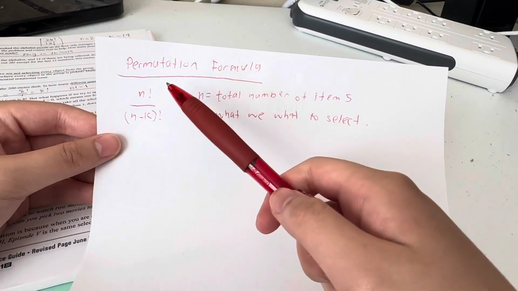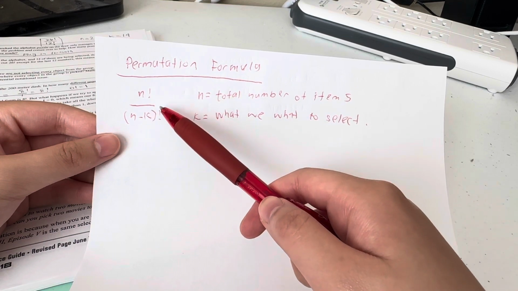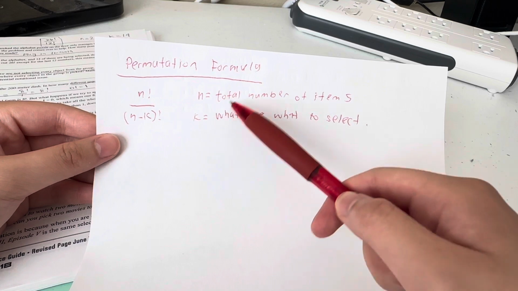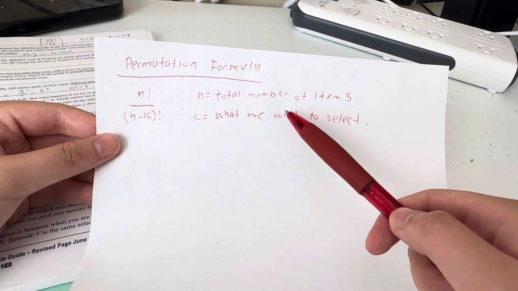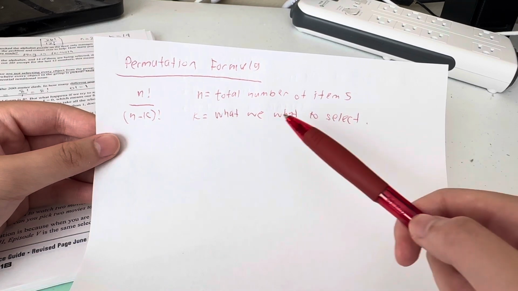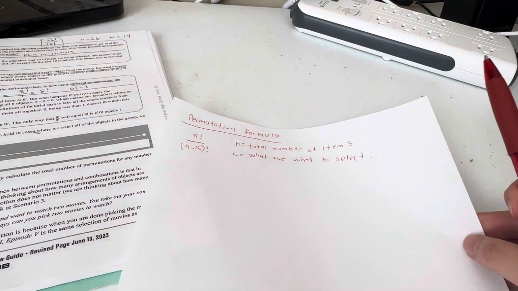Let's talk about permutations. This is the formula that you want to know: n factorial over (n minus k) factorial, where n is the total number of items that you have, and k is what we want to select. So let me demonstrate what this means in an example.